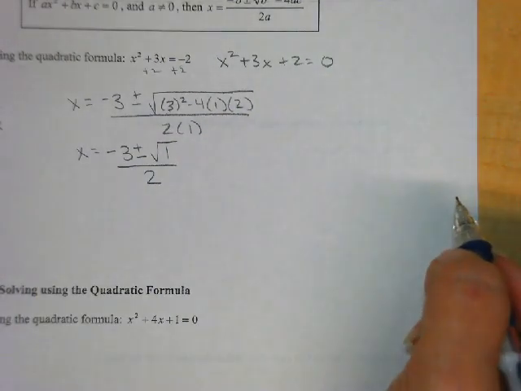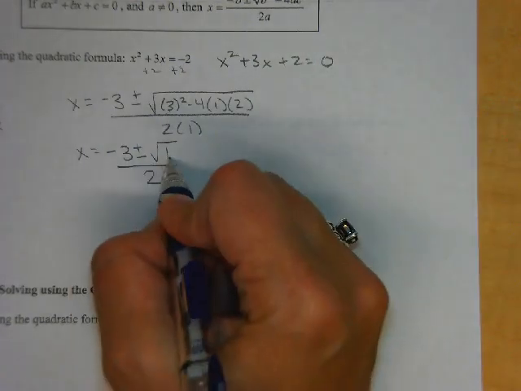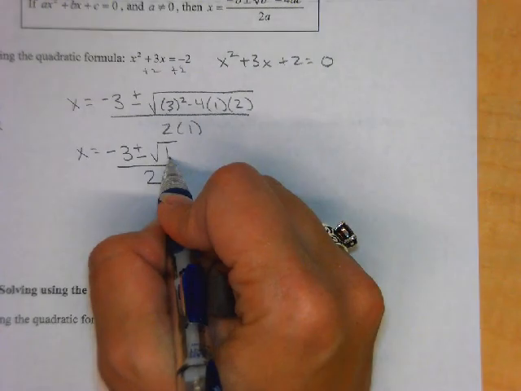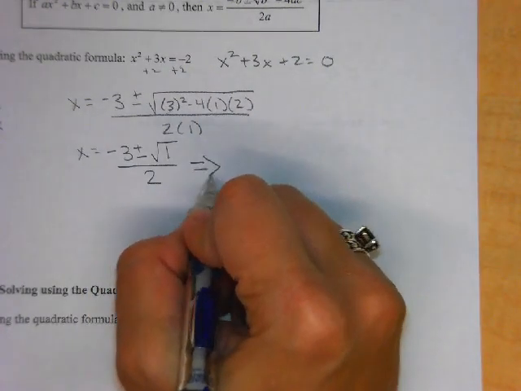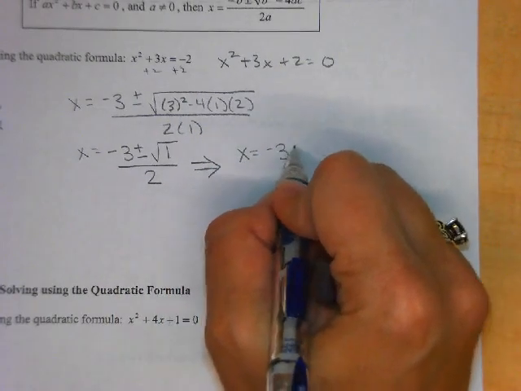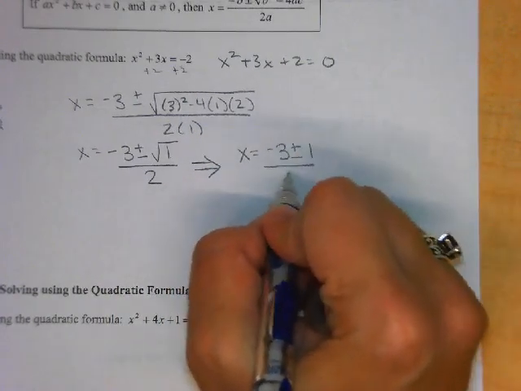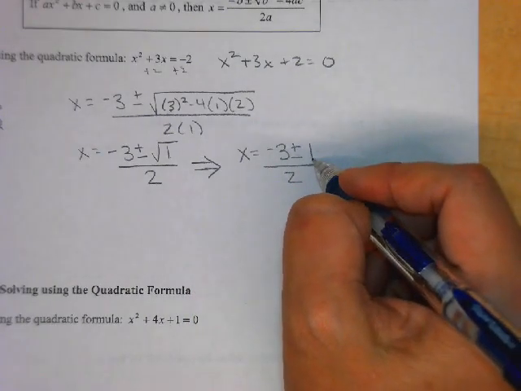What is the square root of 1? So this is a perfect square, yes? Think back to Pythagorean theorem last year. So if this is a perfect square, I'm just going to draw a little arrow over here. Now I have negative 3 plus or minus 1 over 2. It is a whole number now.